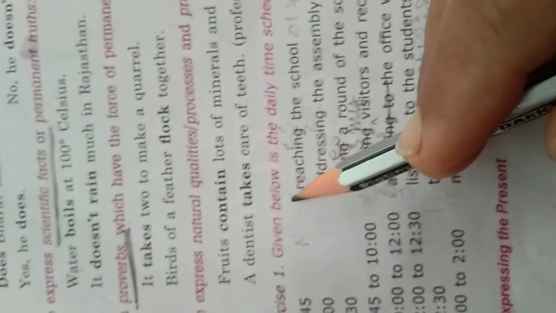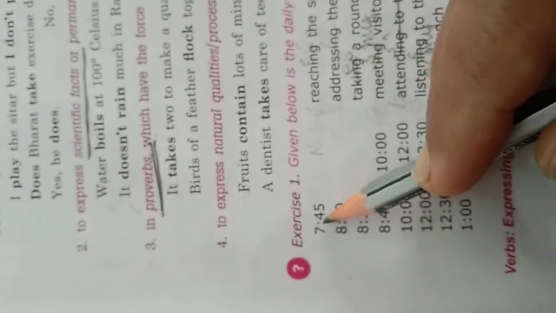Now there are certain exercises given here. Given below is the daily time schedule of Mr. Verma, the principal of a school. So what is the time schedule? 7:45. That means the work which the principal does every day. So what are you going to do? You will change it into a sentence. So this exercise you are going to do in your copy.